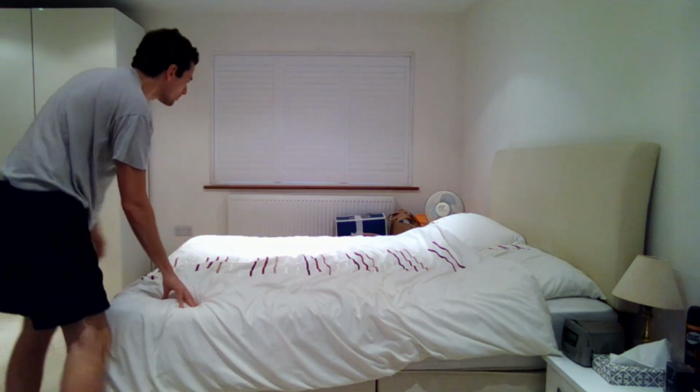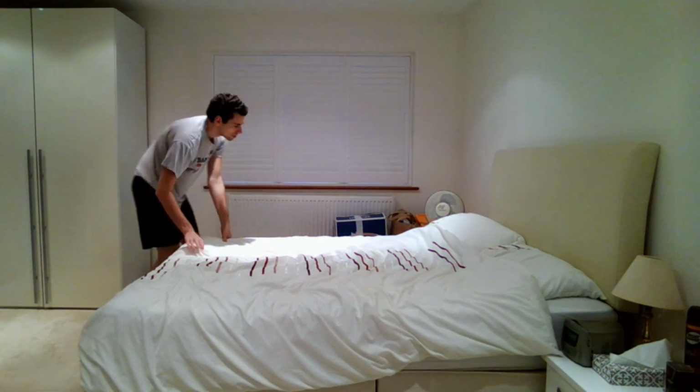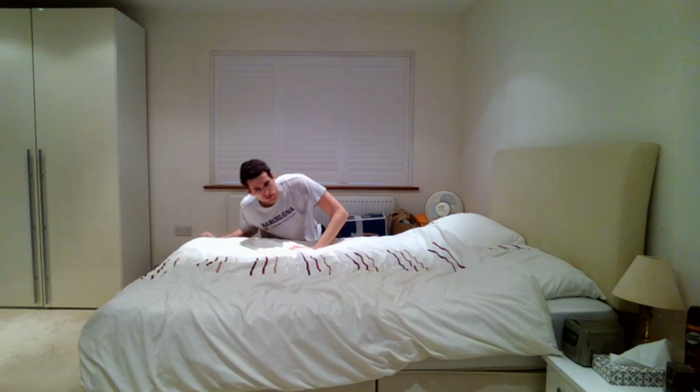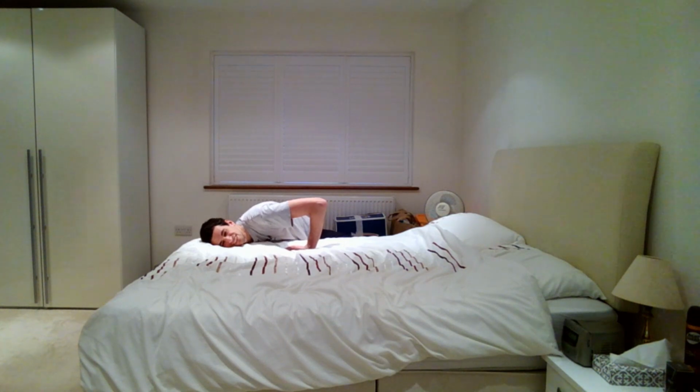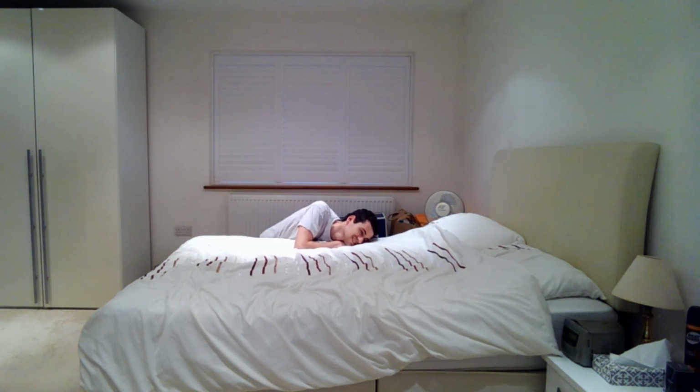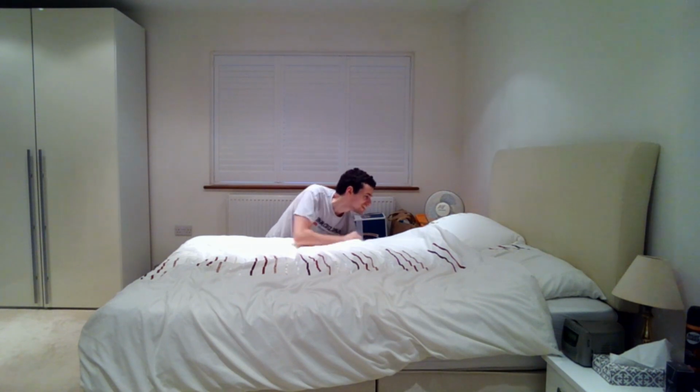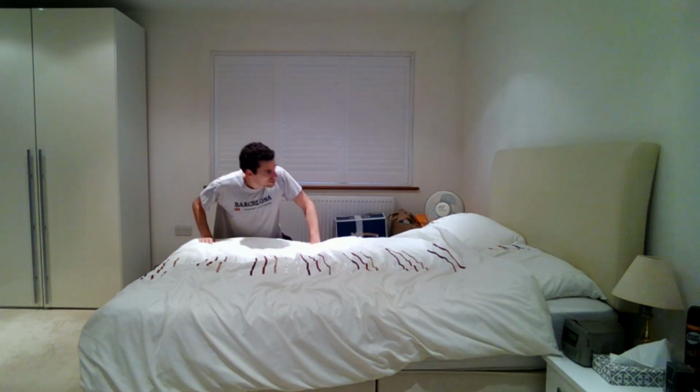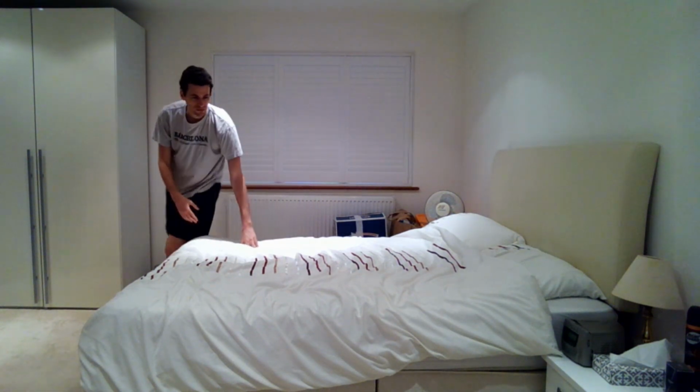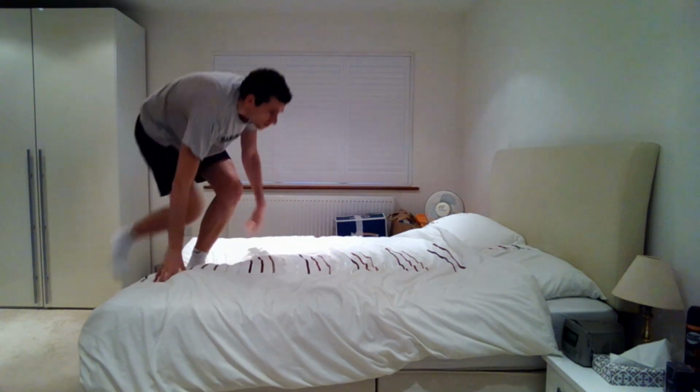From the other side might be a bit easier. It's really heavy. It's very heavy. It's a heavy bed. It's not working. Maybe if I can squash it down to size.